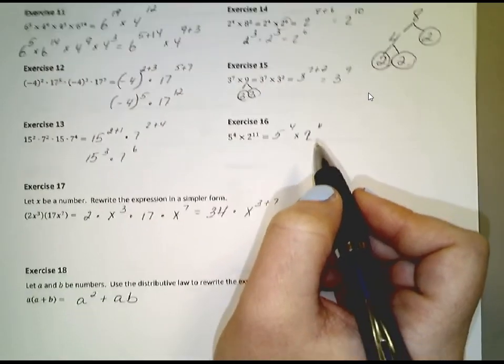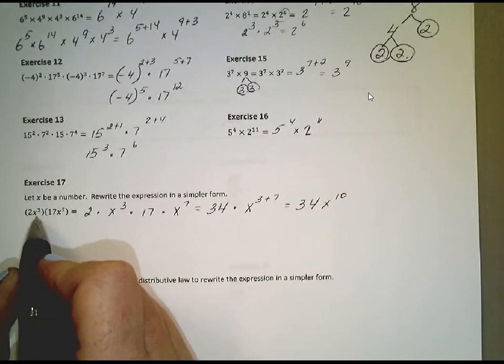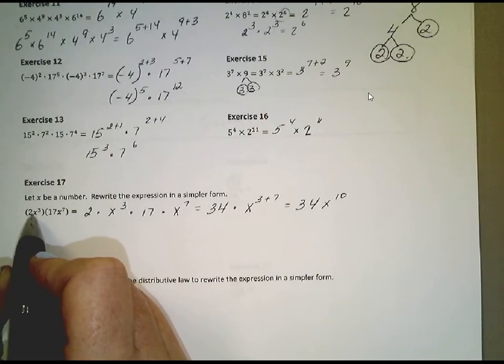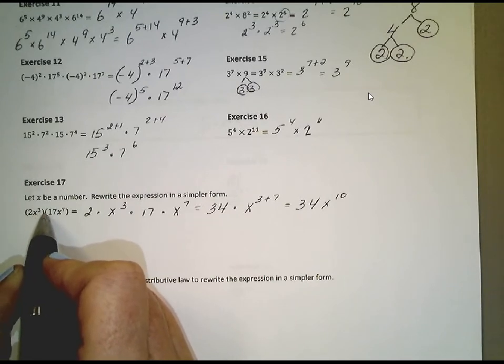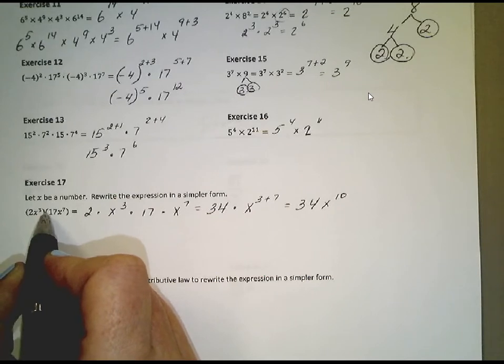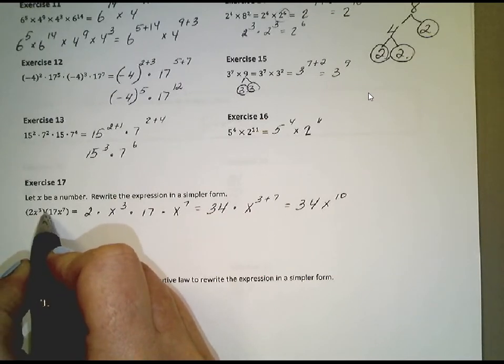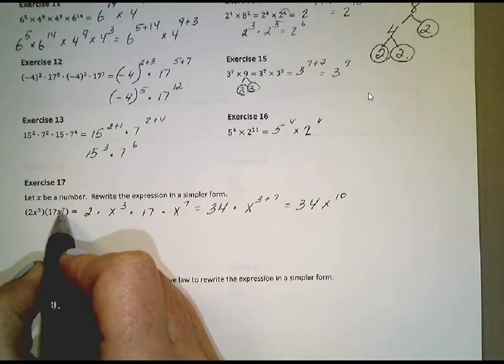Okay, number 17, let x be a number, and this is all multiplication, right? 2 times x to the third is 2 times x to the third. Parentheses without a sign means it's also multiplication, right? So times 17 times x to the seventh.